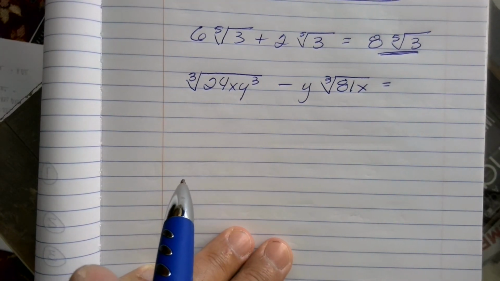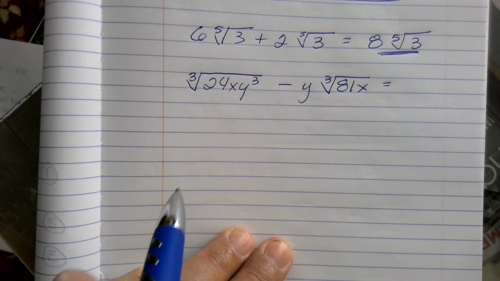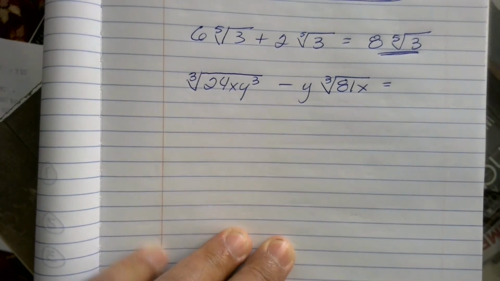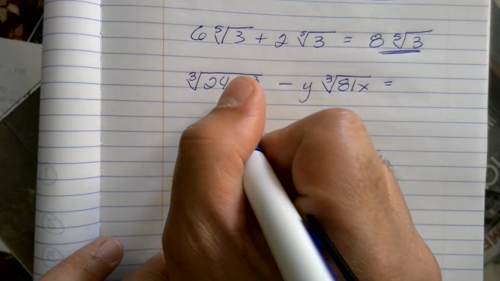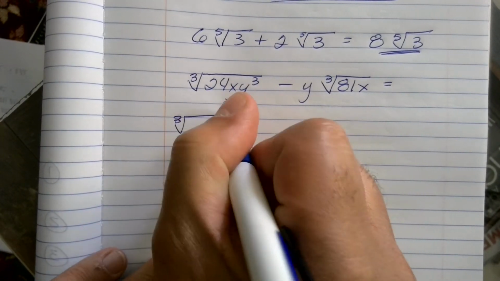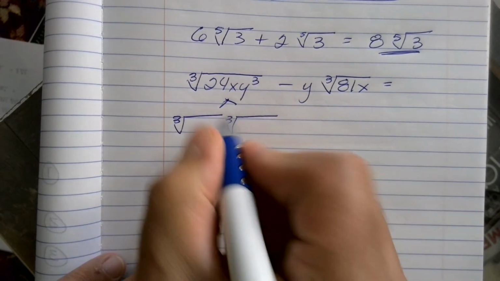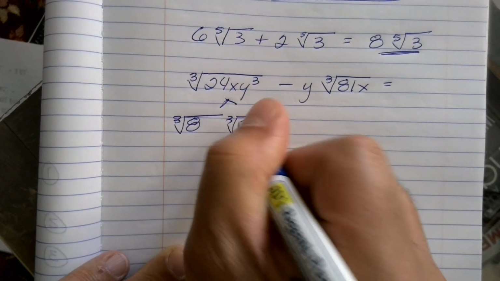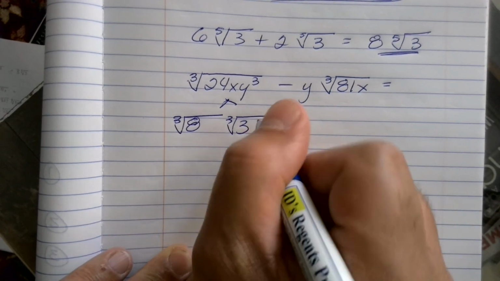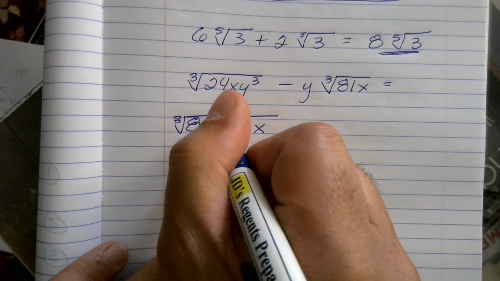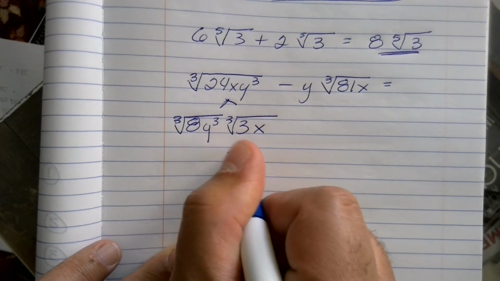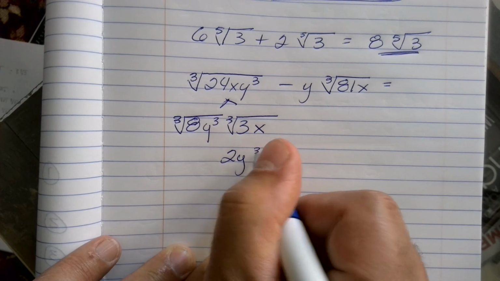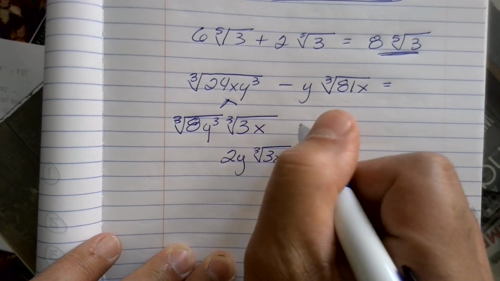This next example says the cube root of 24xy to the third minus y times the cube root of 81x. Well, right now these don't look like like terms, but just like prior, we could probably break these up as perfect cubes. 8 times 3 is 24. X is not a perfect cube, but y cubed is. So this one's going to simplify. Cube root of 8 is 2. Y cube root of 3x.